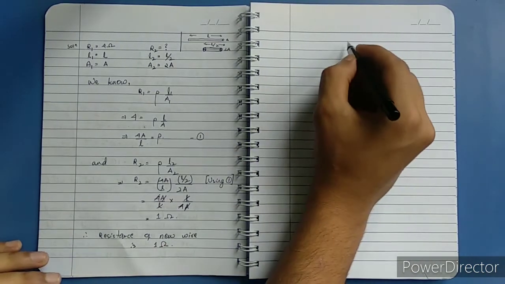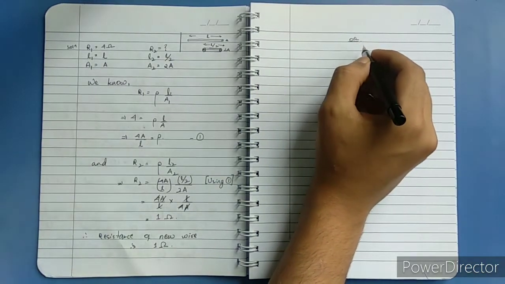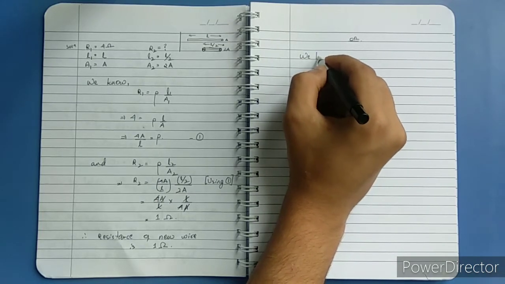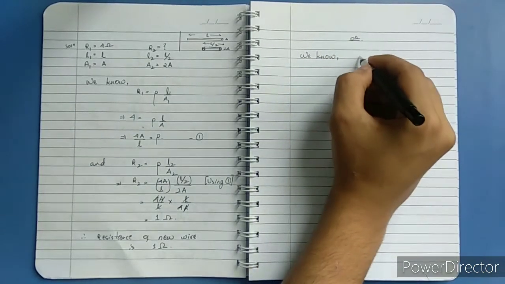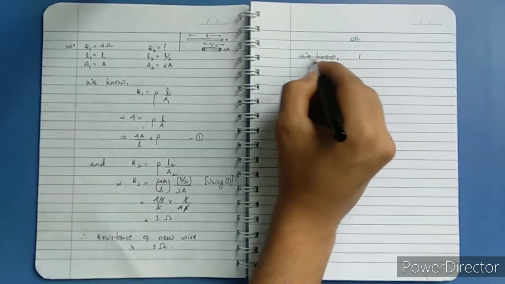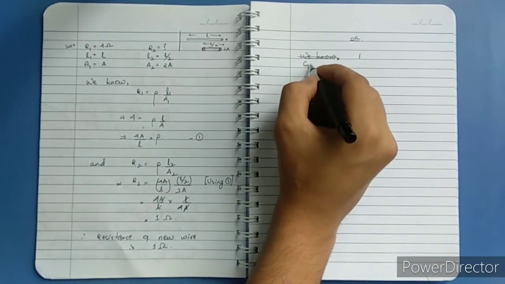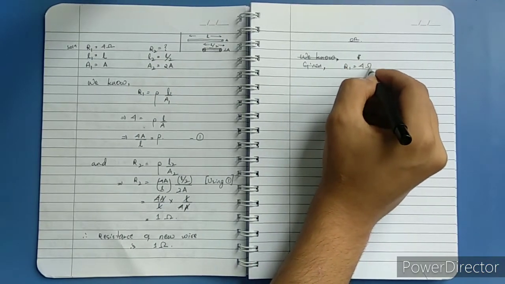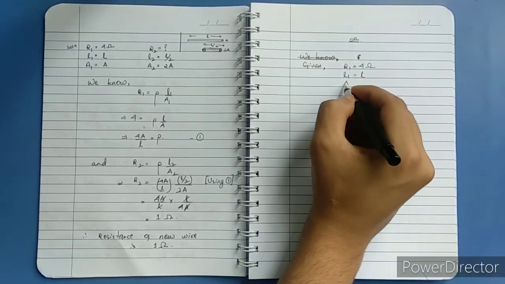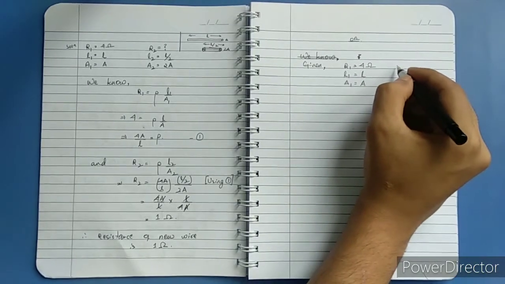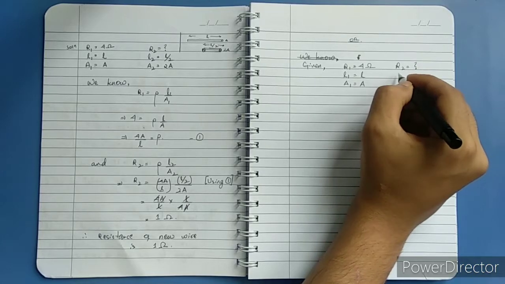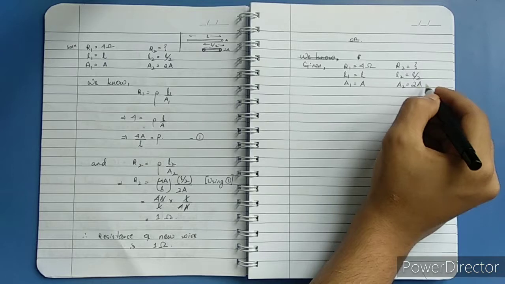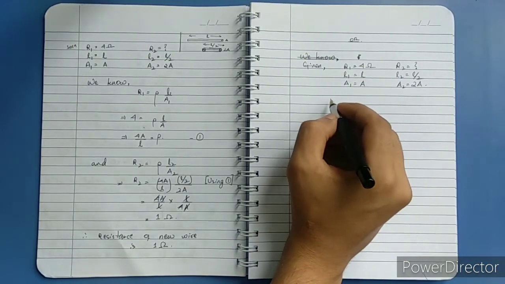Okay, let's look at another method of solving this same question. First of all, let's write what is given to us. Given R1 equals 4 ohm, L1 equals L, A1 equals A, R2 equals question mark, L2 equals L by 2 and A2 equals 2A. So resistivity is going to be the same.